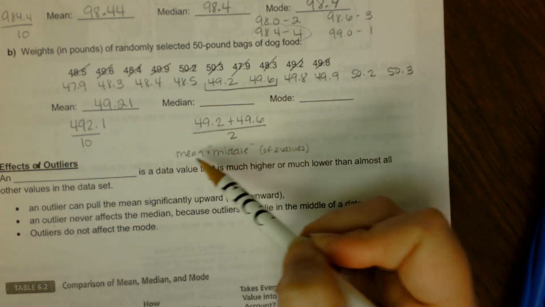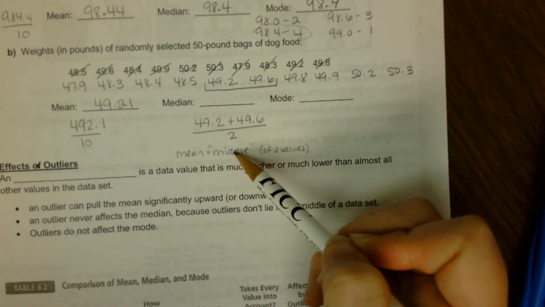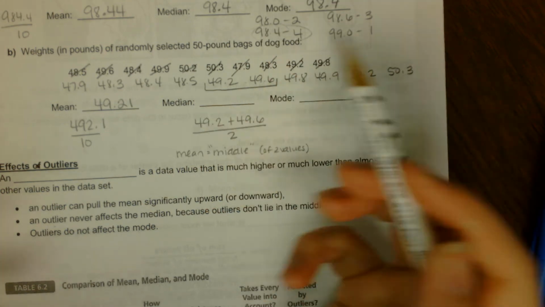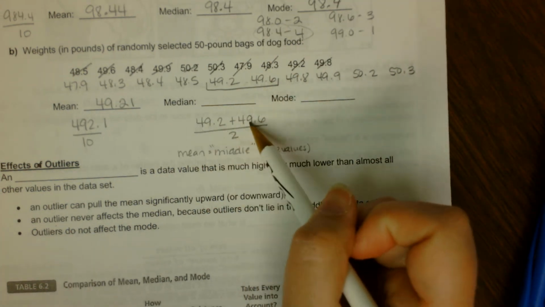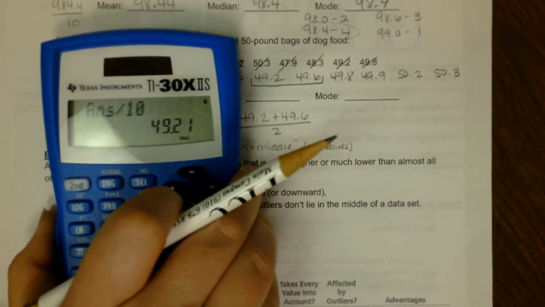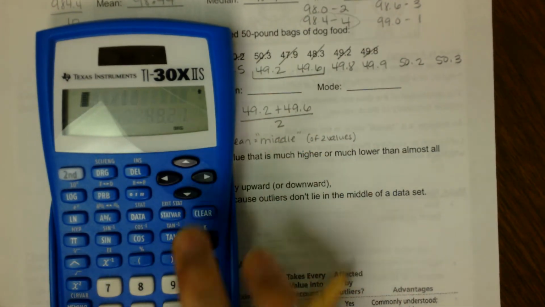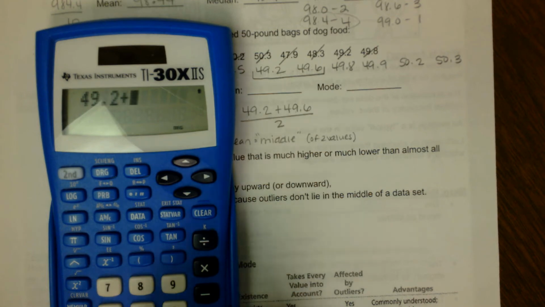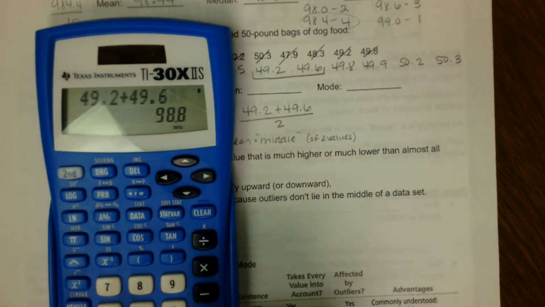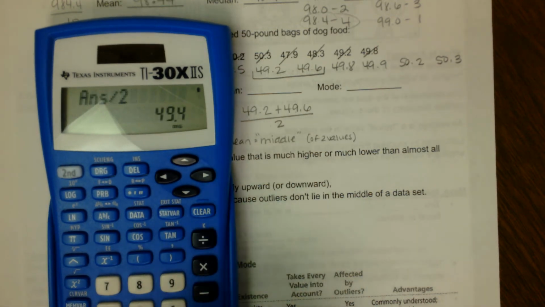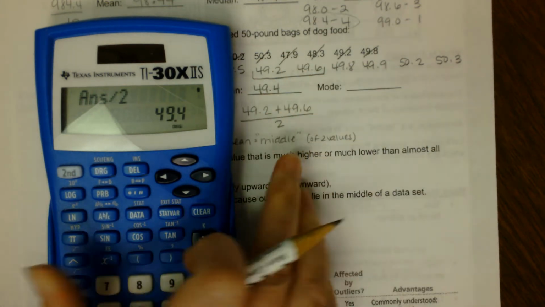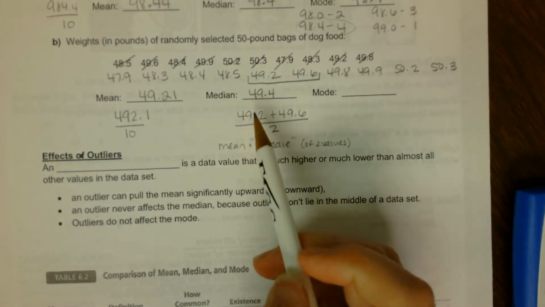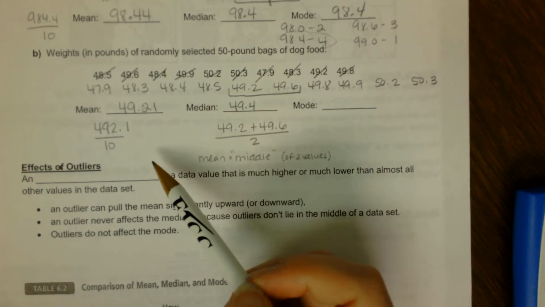So we do 49.2 plus 49.6 and divide by 2, and I get 49.4. So it's a little bit more than the mean here.